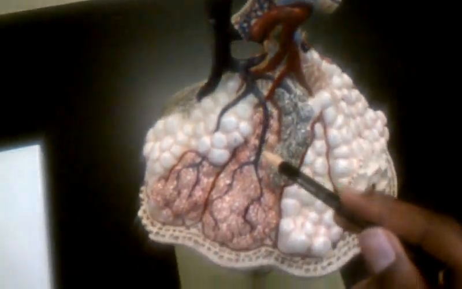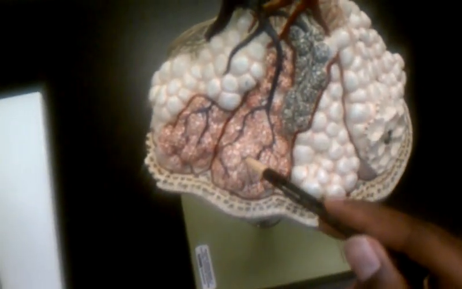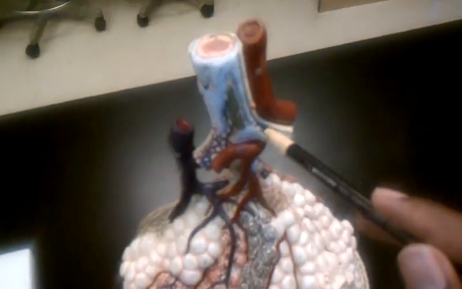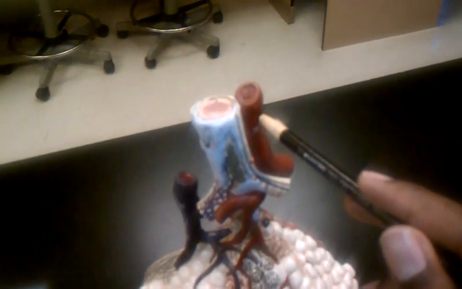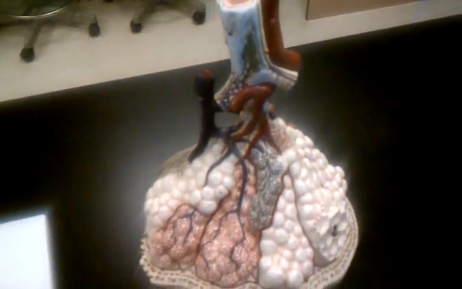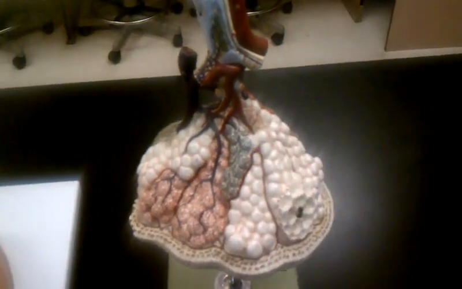That blood then comes down, goes into pulmonary capillaries, gets oxygenated, and then rises back up into a pulmonary venule, which will ultimately drain into a pulmonary vein and go to the left side of the heart, where it can then be distributed to the entire body.